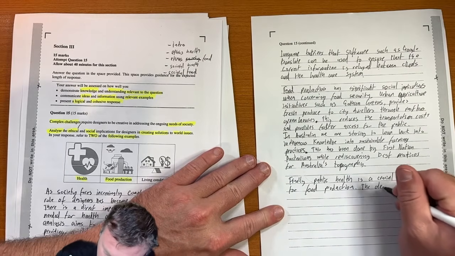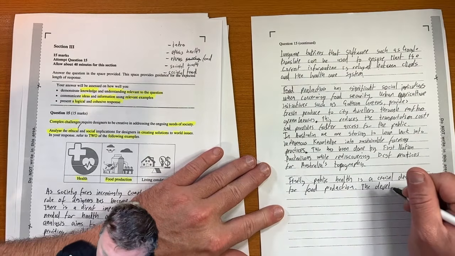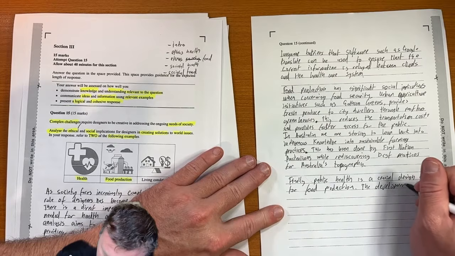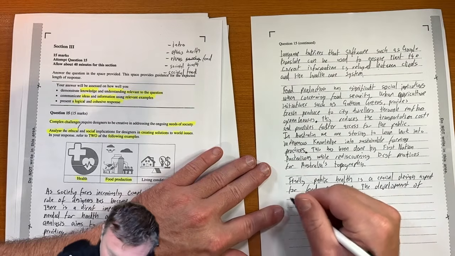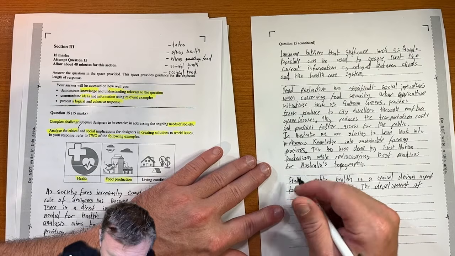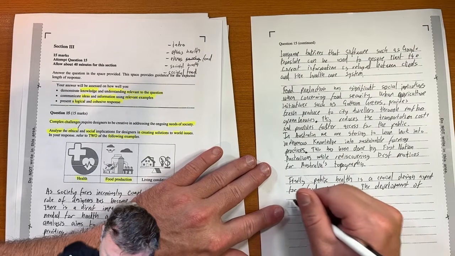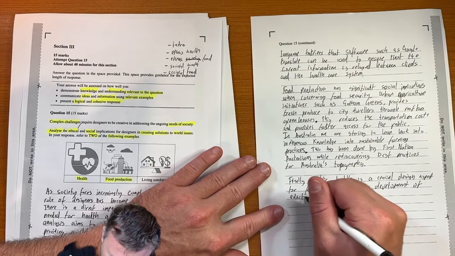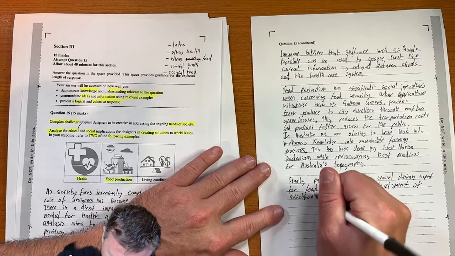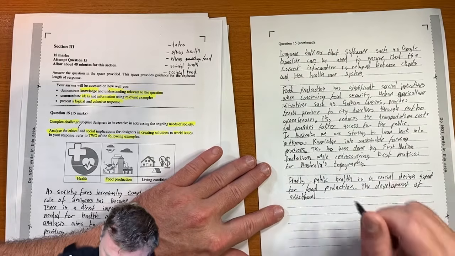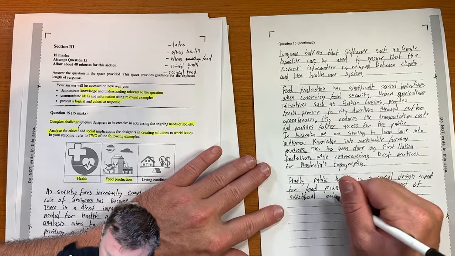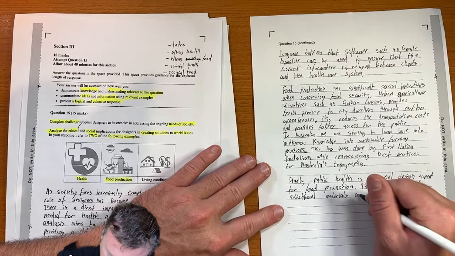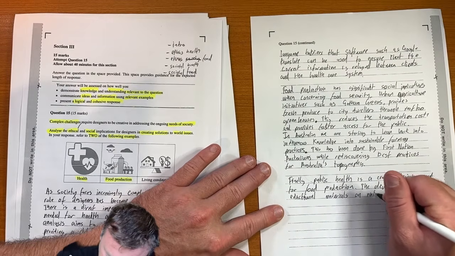The development of materials and nutrition.